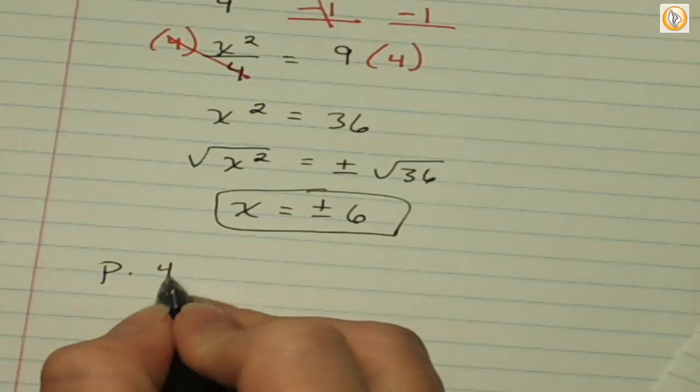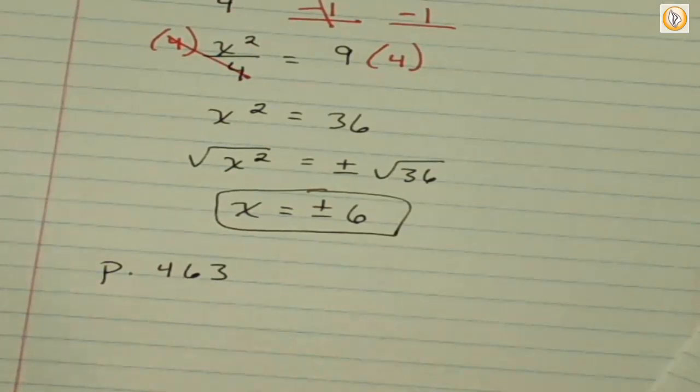Page 463. I'm going to set y'all free. There's no reason to keep doing examples in the book because y'all have done it all. All right.